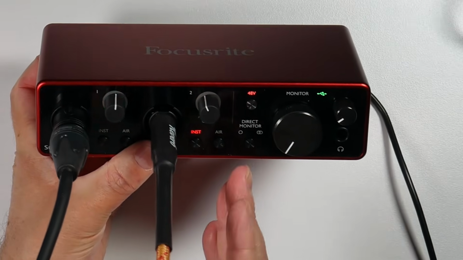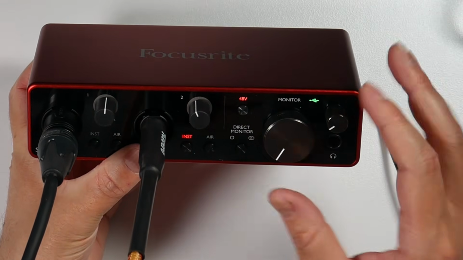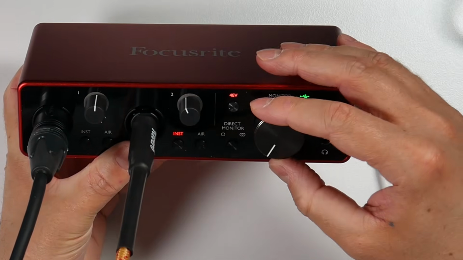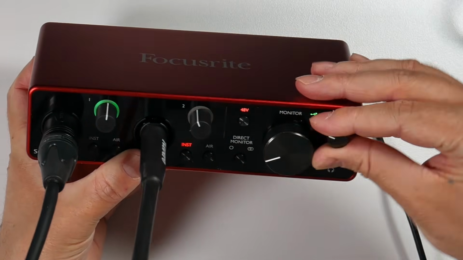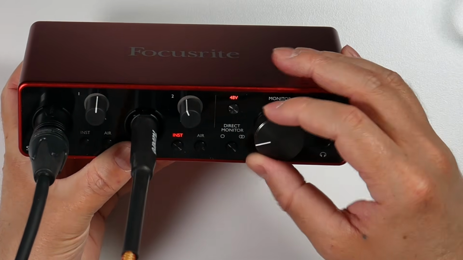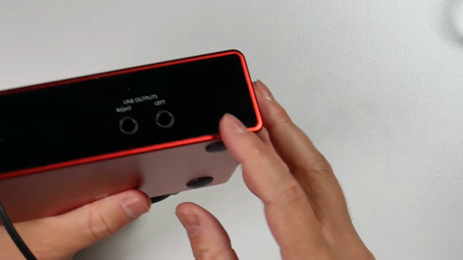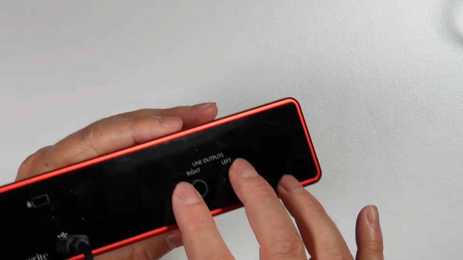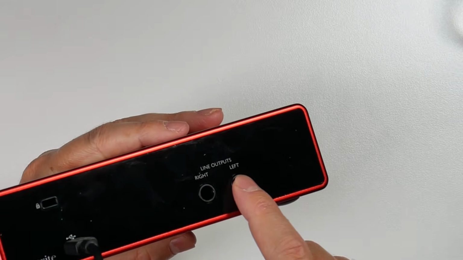All right, so we covered the inputs of the device. Let's go over monitoring. So right here, it says monitor, and you got a knob here and a knob here. So this first knob is for the levels of your outputs. On the back of this particular device, there are outputs. Okay, we have a right output and a left output.